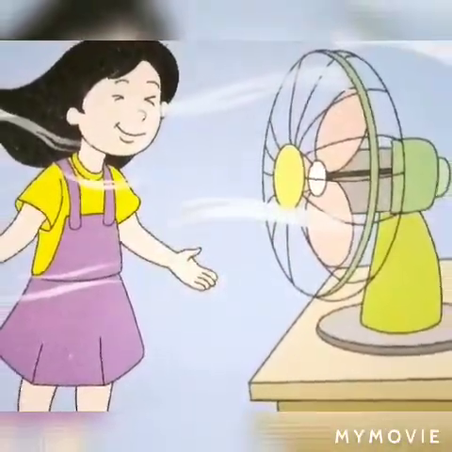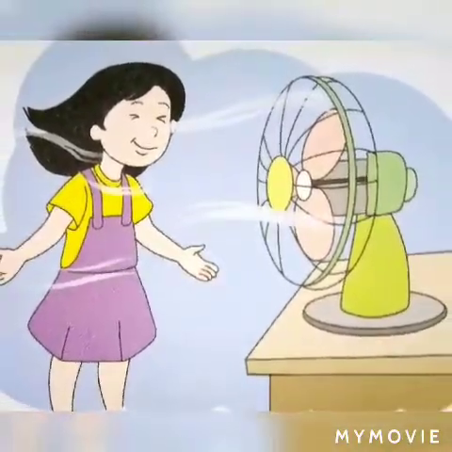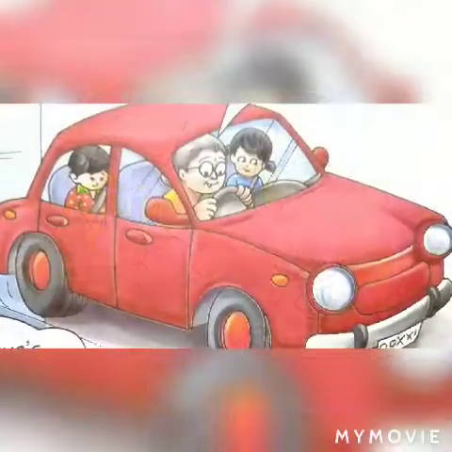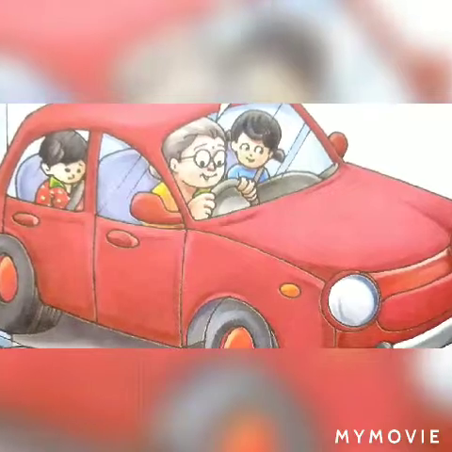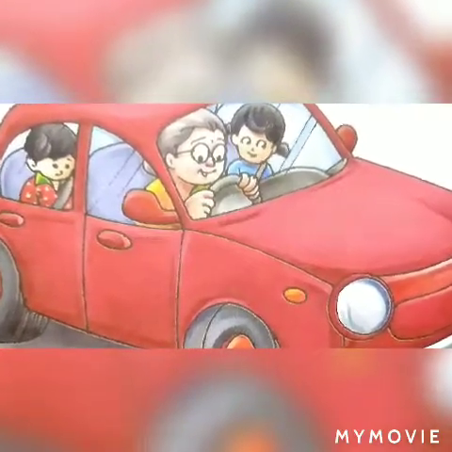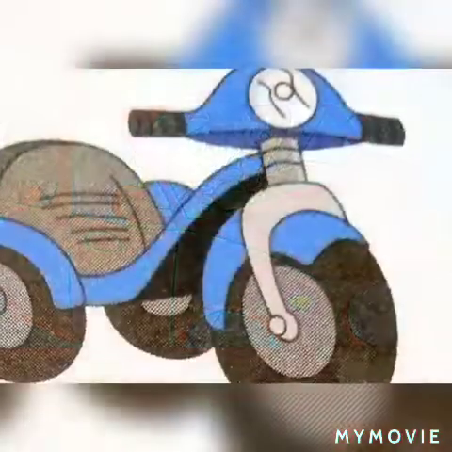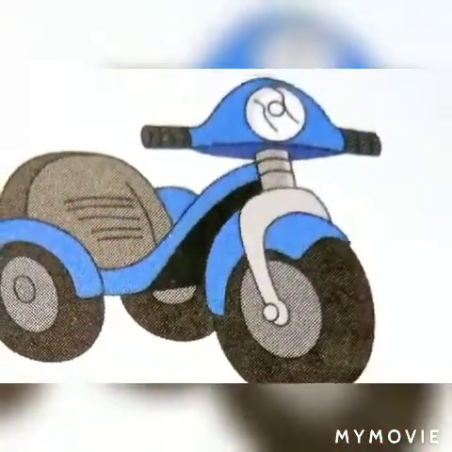Number 3, living things eat food. Number 4, living things can move on their own. And number 5, living things reproduce. This is all about the characteristics of a living thing.